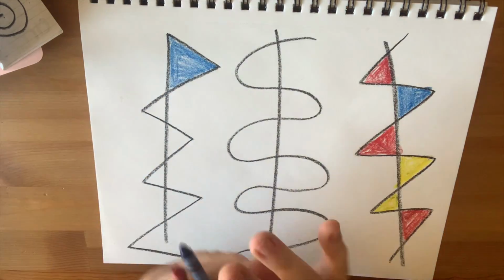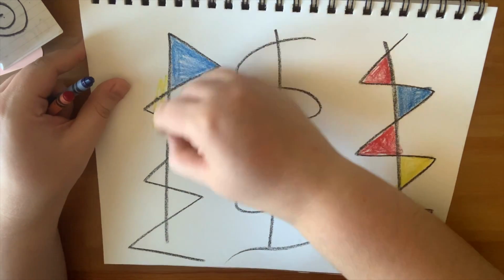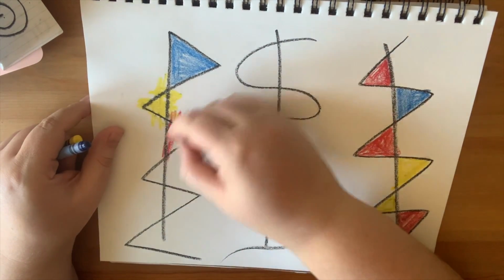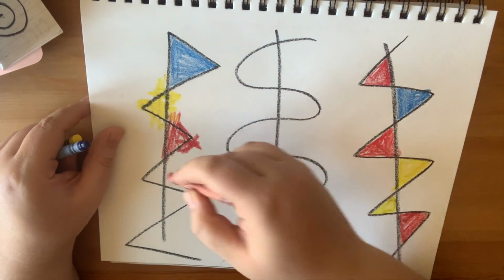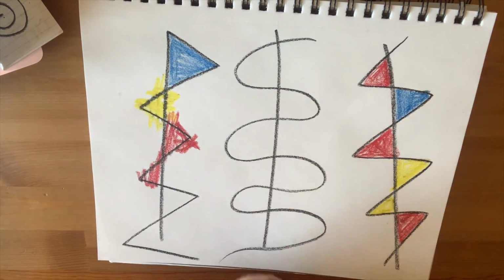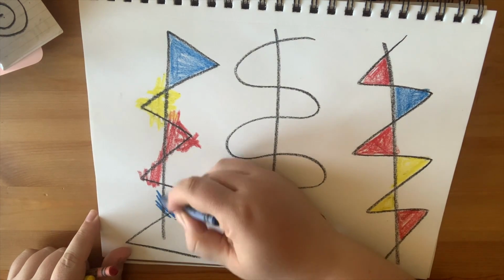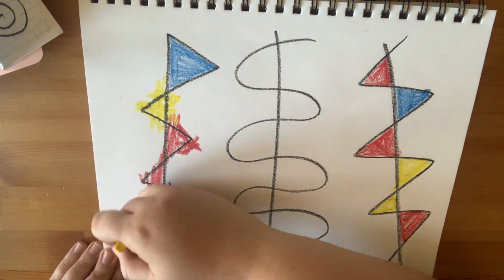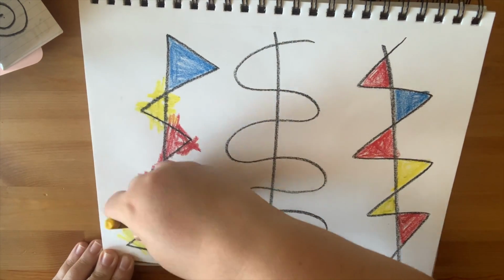Here's one. And remember, it's okay if we don't color in the lines. It will still look beautiful, okay? So even if we don't color in the lines and it's not perfect, it's still great, just like that. See?